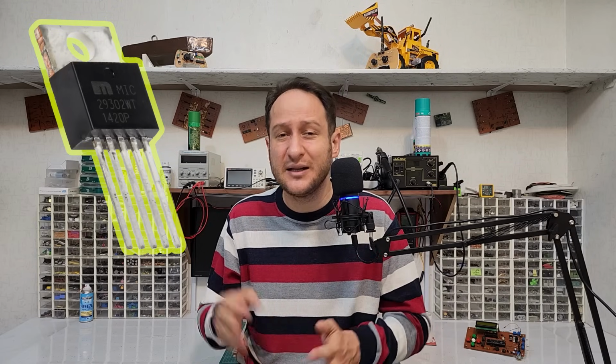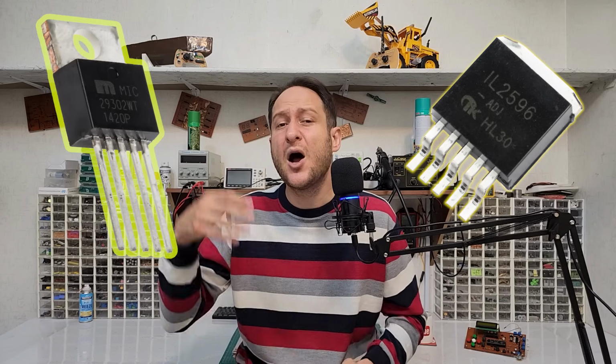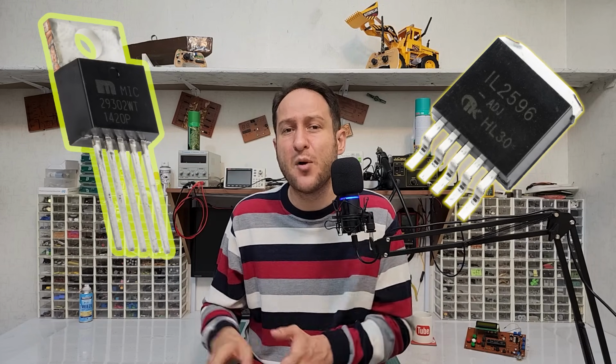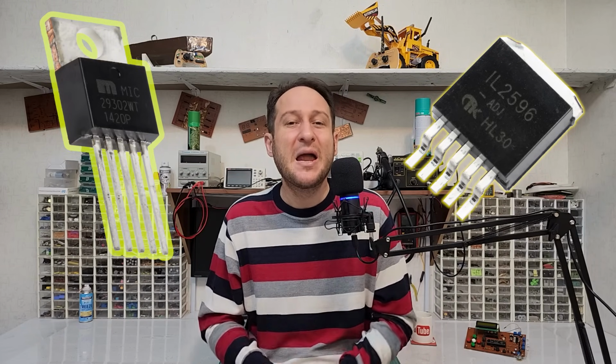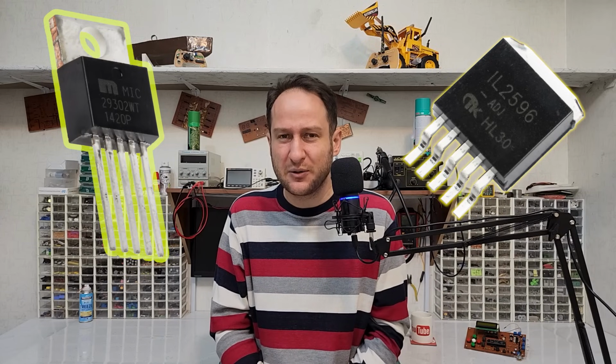Even though most regulator families are exclusively fixed or adjustable outputs, there are some regulator families that have both types. For example, MIC29 series are linear regulators that have both fixed and adjustable outputs. Another example is LM2596 series that are switching regulators and have both variations. Anyway, let's move on to the next attribute that the output of a regulator has.